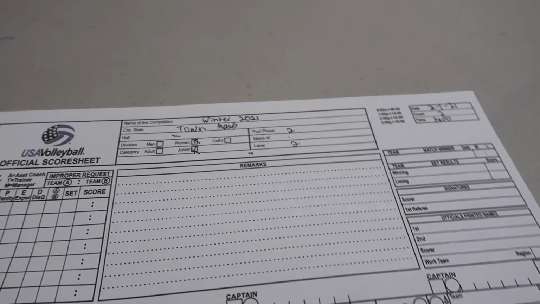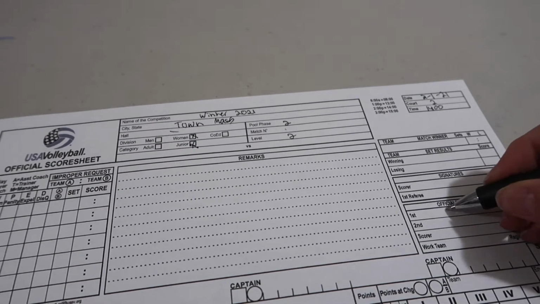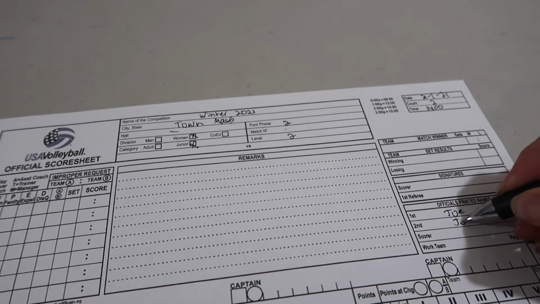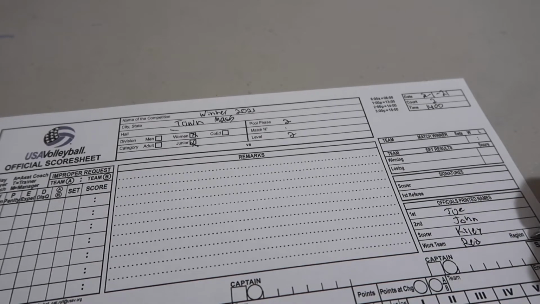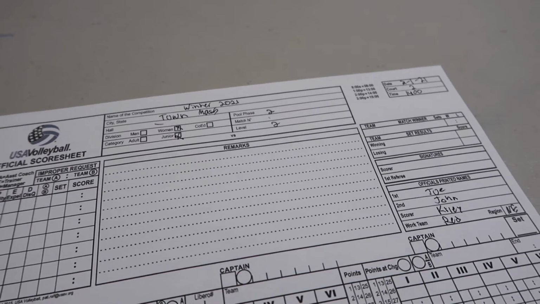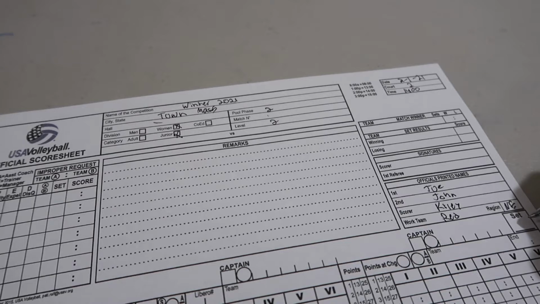You then want to add in the referees' names again. So we're going to say it's Joe and John. You're going to put your name in the score, and the work team we're going to say is red, and then the region, I'm going to put New England. And then you want to add the set. So the big difference for this is this sheet could be used if you were just playing a single deciding set. It could be used if you're playing best 2 out of 3 or best 3 out of 5. We're going to say we're playing best 2 out of 3, so this would be set number 3.